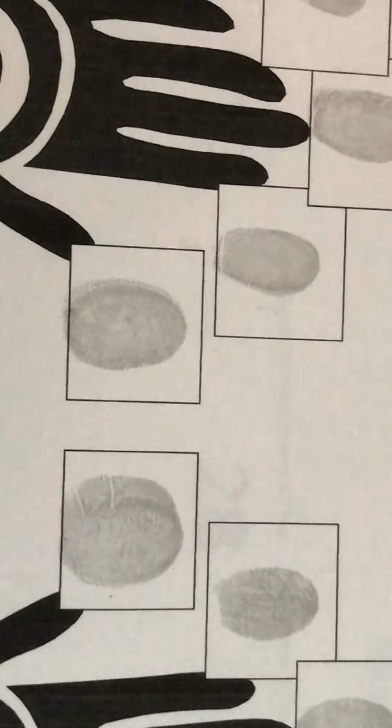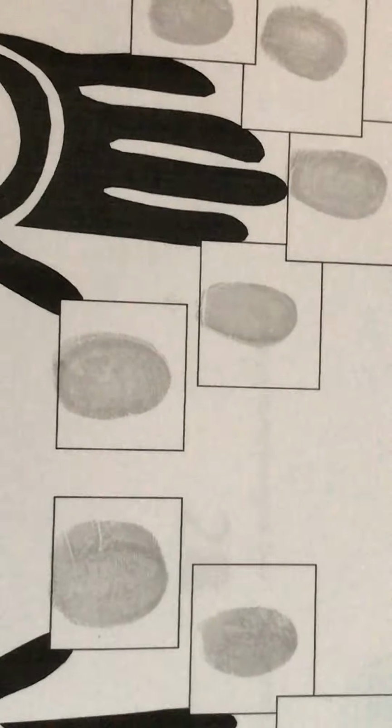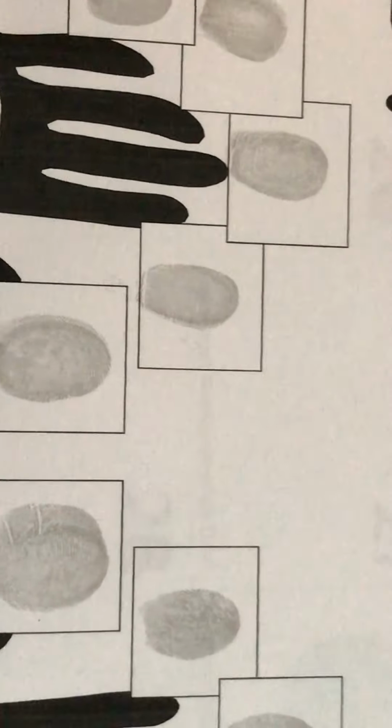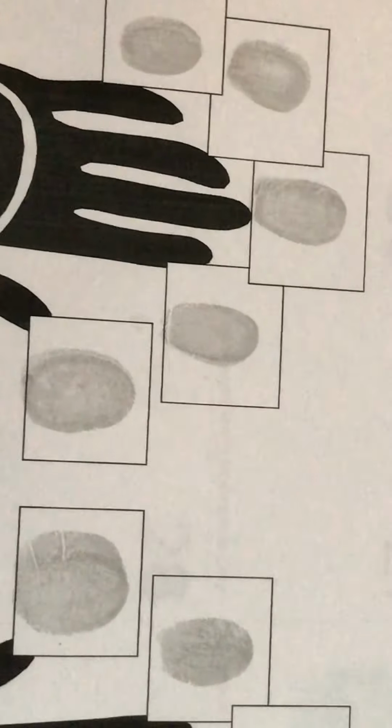All right. So, yeah, go ahead and try and either make your own fingerprints or analyze my fingerprints if you can't make your own. And cool, have fun.